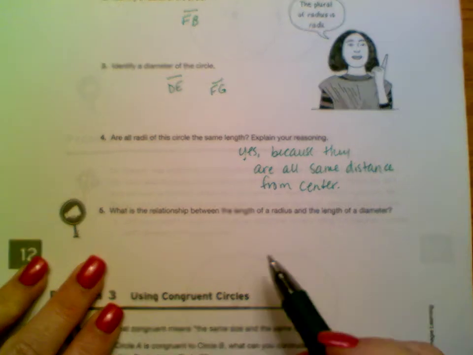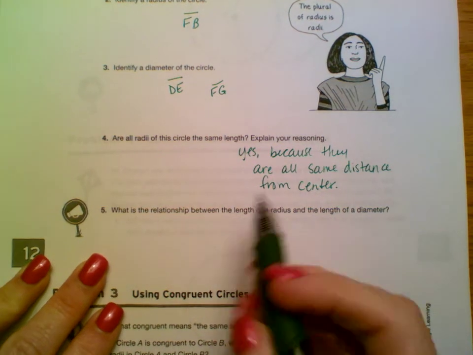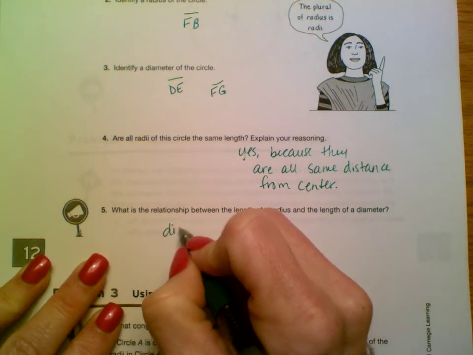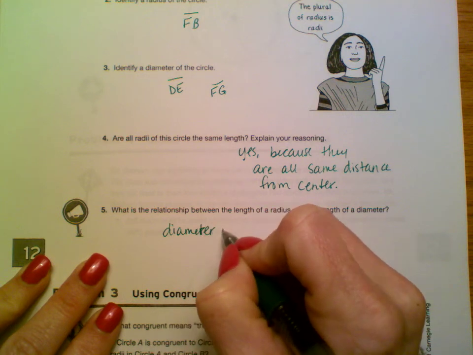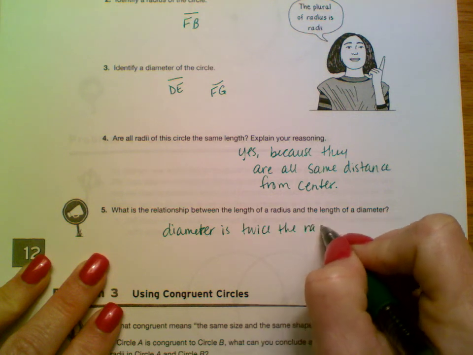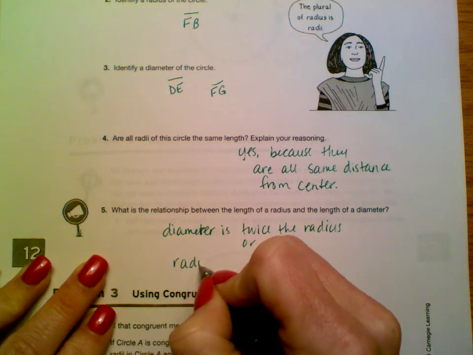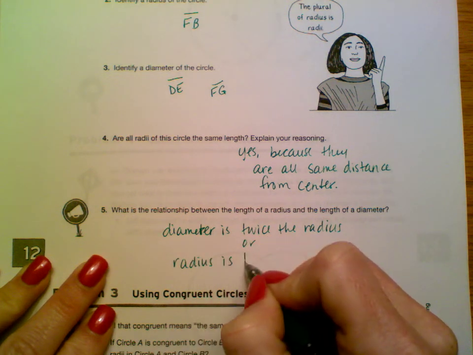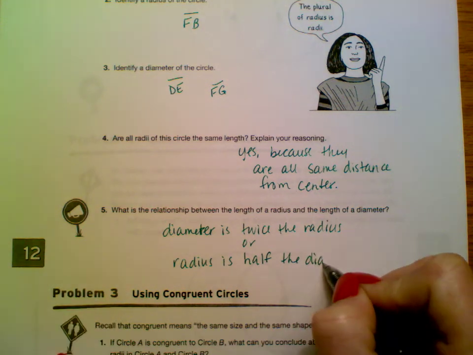And then what's the relationship between the length of the radius and the length of a diameter? Well, the diameter is twice the radius, or I could say the radius is half the diameter.